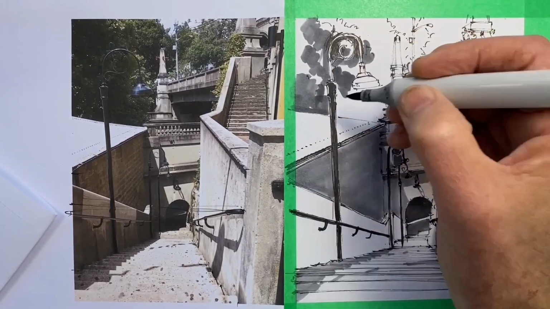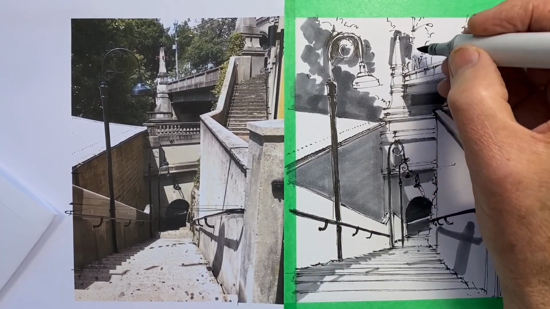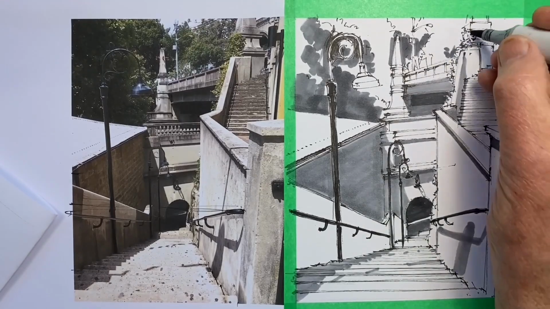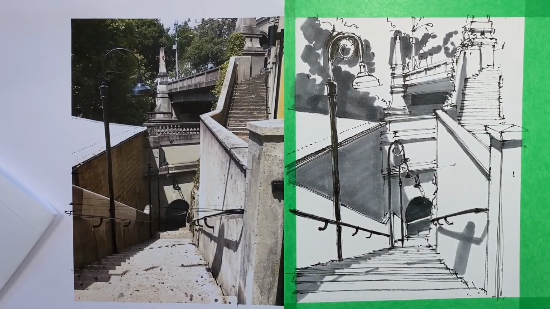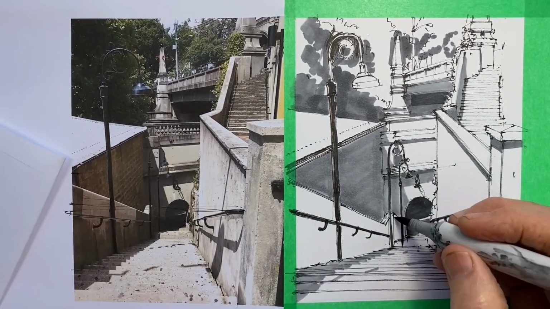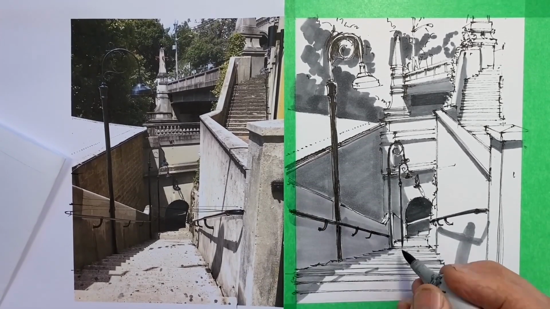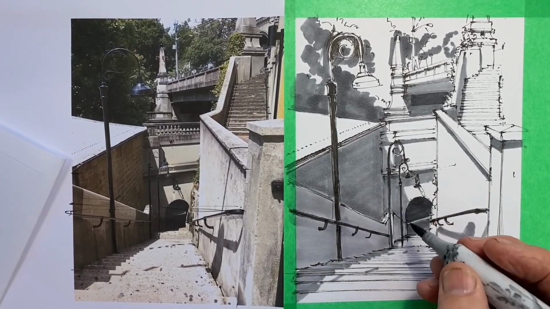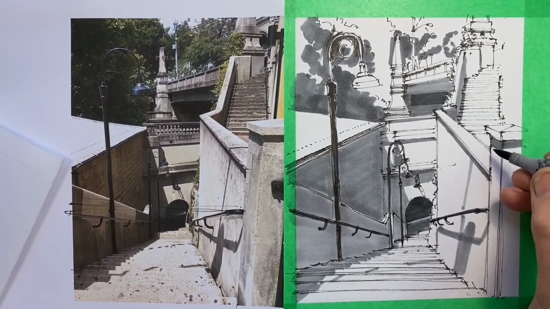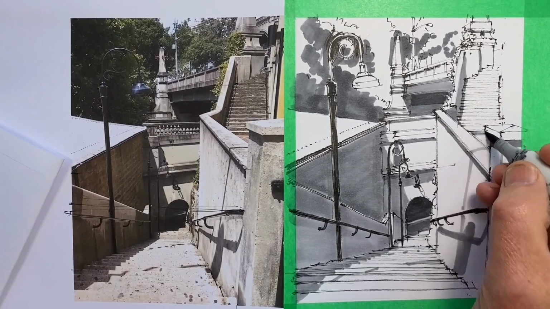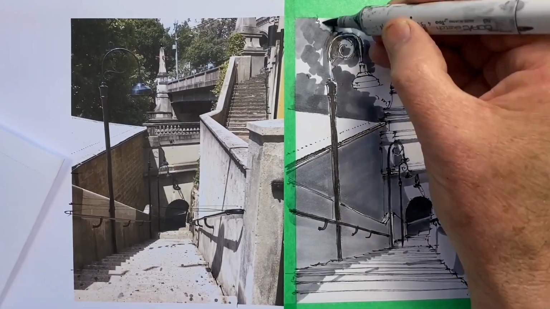And now I'm using an N5, starting to define the value for these trees on the other side of the road, but relatively close. But then we also have some trees further in the distance on the other side of the road, but being seen over the top of that bridge. So I switched to an N3 now for the side of the stairway that's in shade and that's casting a slight shadow. There's obviously one of these lamps overhead that we can't see, but the shadow is being cast.